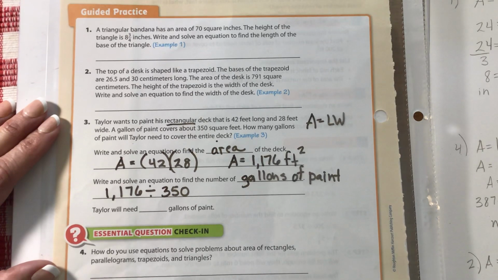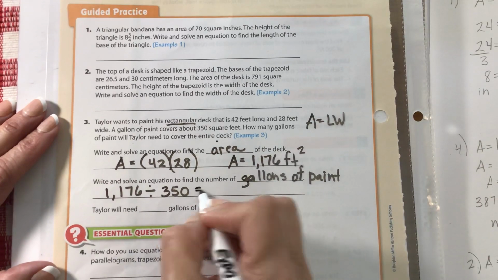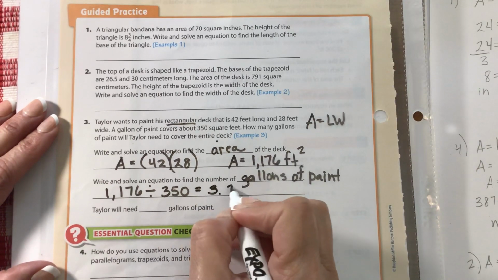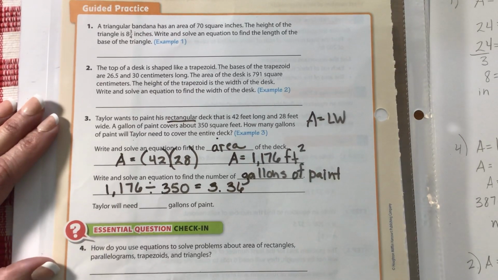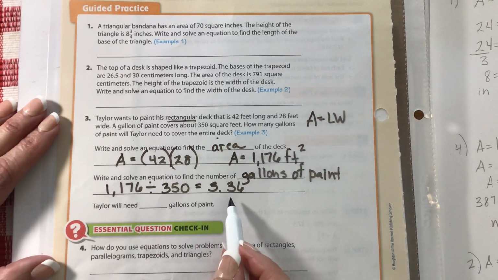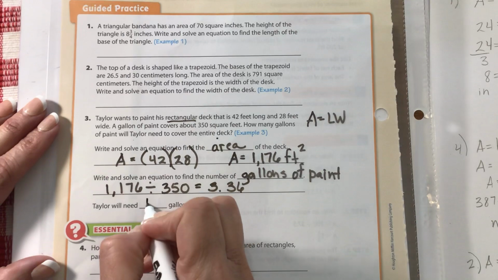You're going to get either a fraction or a decimal. I got a decimal. I got 3.36. So how many gallons should he buy in order to have enough for the whole deck? Well, it's 3.36, so he's going to need 4 gallons.